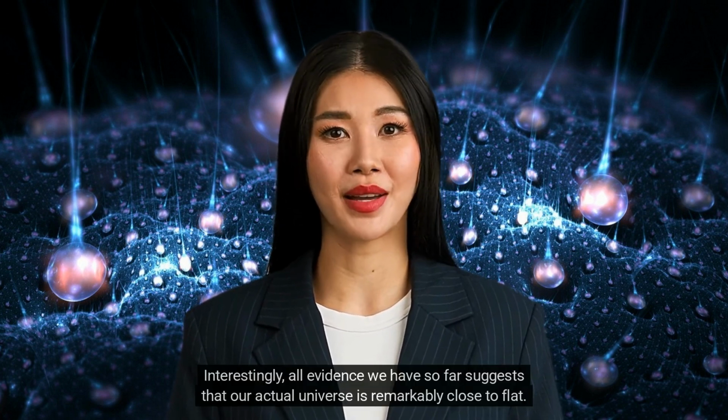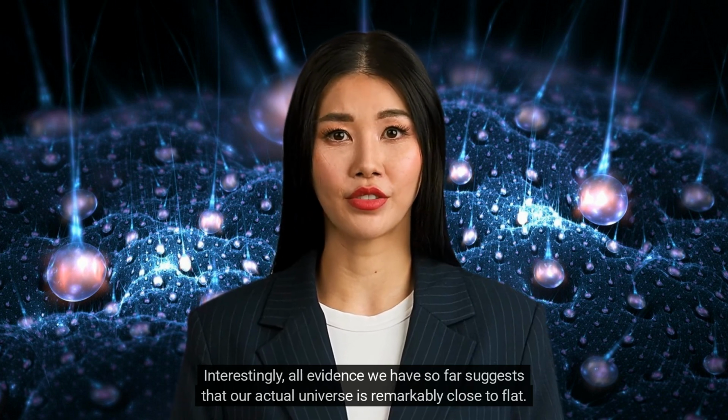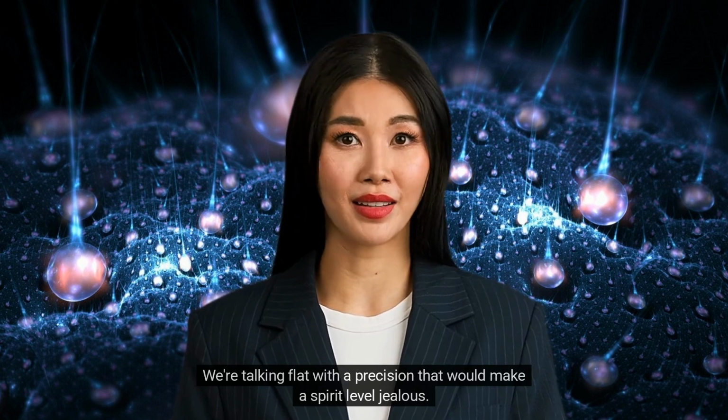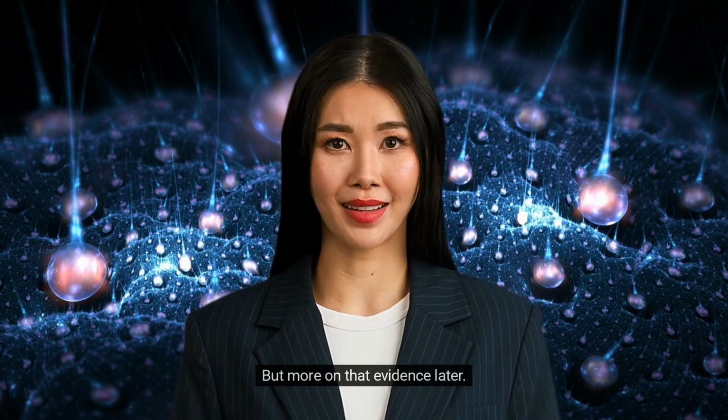Interestingly, all evidence we have so far suggests that our actual universe is remarkably close to flat. We're talking flat with a precision that would make a spirit level jealous, but more on that evidence later.